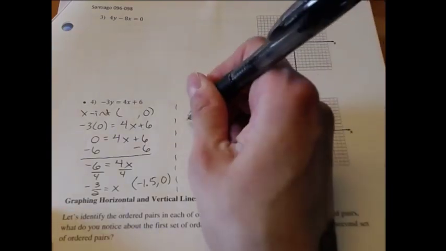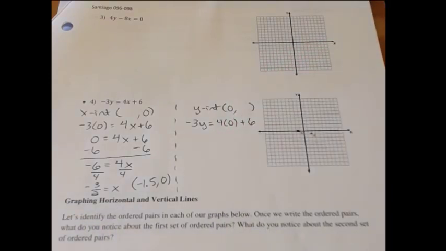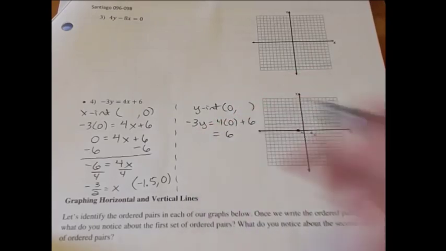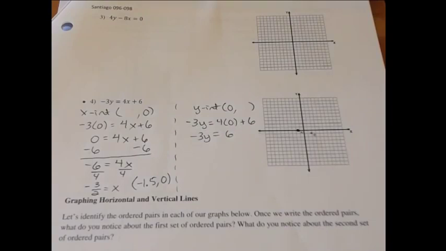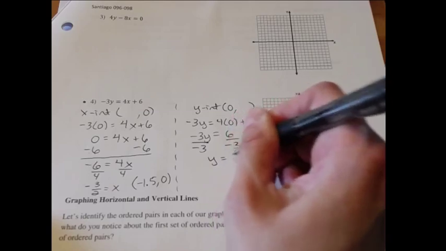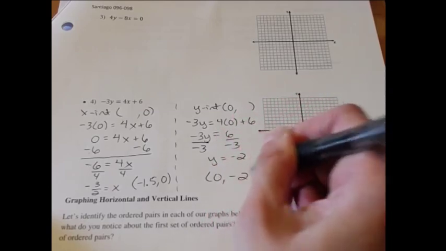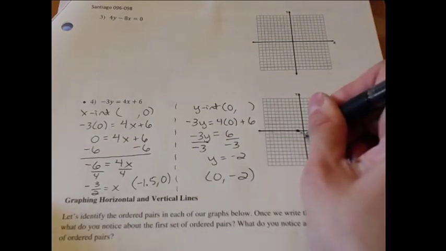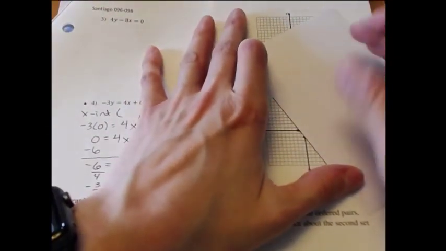Let's do the work. So we have -3y is equal to 4 times 0 plus 6. Notice, and I'm sorry that my ink is bleeding onto other parts of the page. So this goes away because 4 times 0 is 0. 0 plus 6 is simply 6. I hope you guys are okay with me simply writing it this way and simplifying. I'm going to divide both sides by -3, and you are correct. For everyone who said that the y-intercept is 0, -2, beautiful job. So 0, -2, 1, 2 is right here. Take your straight edge and connect it.